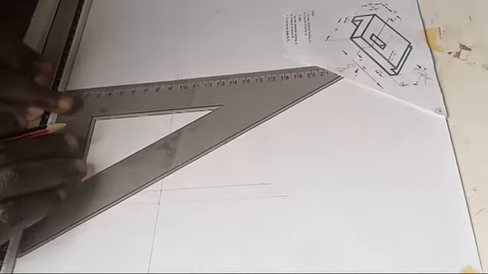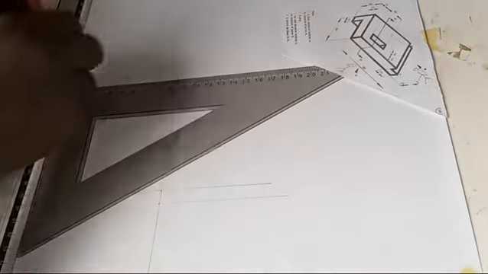So let us draw these ones, the vertical lines. You have this, you have this, also you have this, then you have this, and the last part.